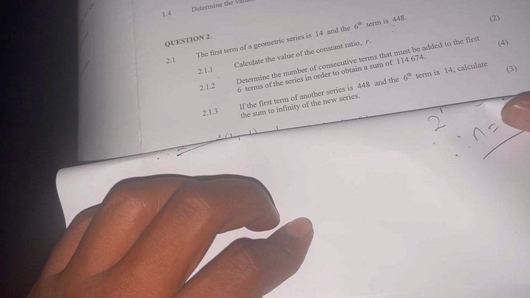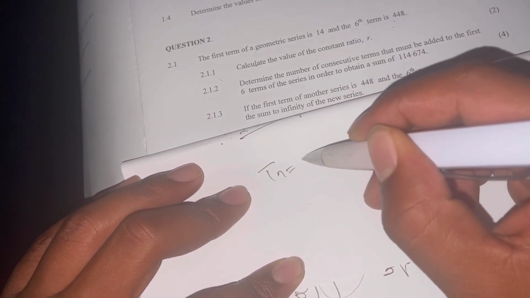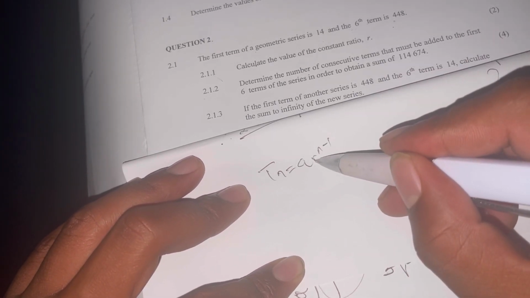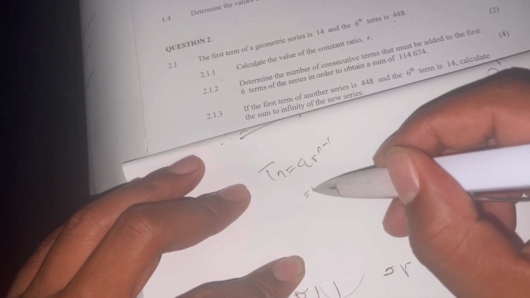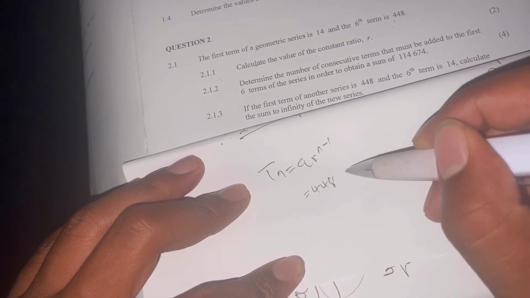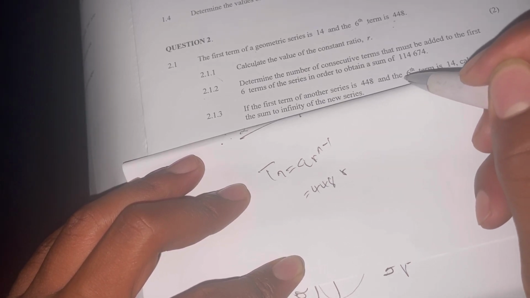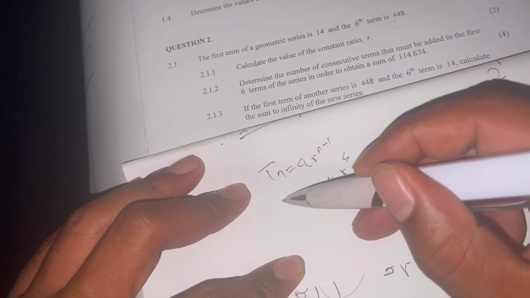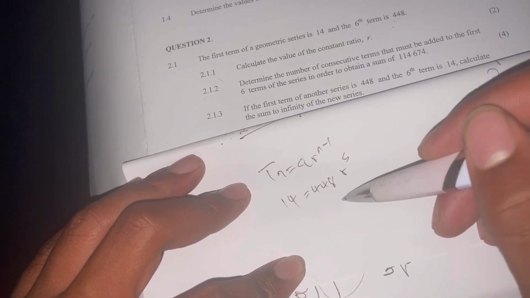Again, Tn equals A R^(n-1). So you still need to find R. The first term now is 448. 448 R^, now 6 for the sixth term, 6 minus 1 would be 5. So now you have 14. What are you going to do?